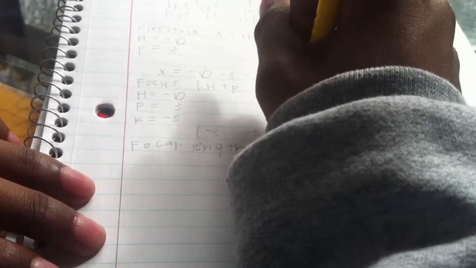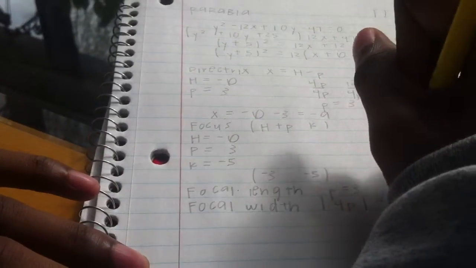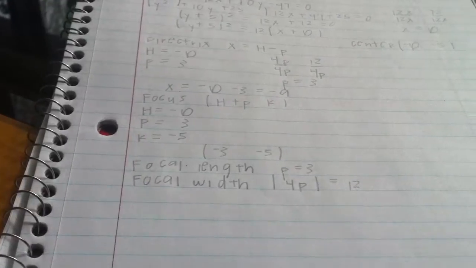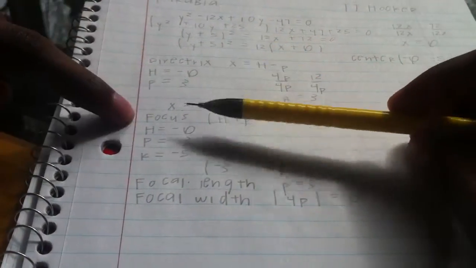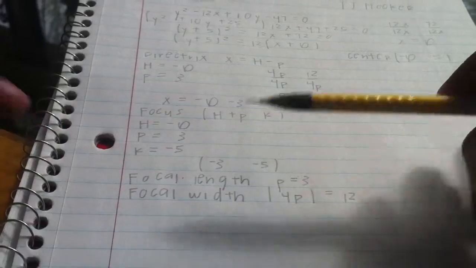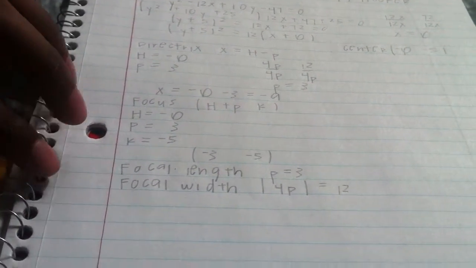Now, the focal length is p, and p equals 3, and the focal width is 4p, the absolute value, and that will equal 12. And again, we're using our directrix, our focus, our focal length, and our focal width to graph it. So now we're going to graph it.